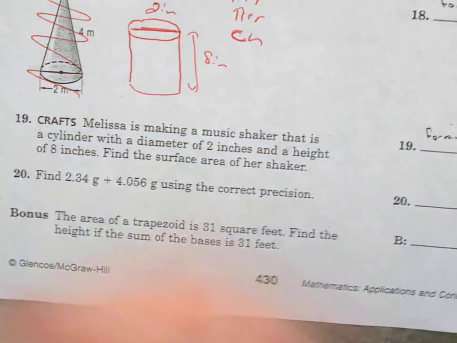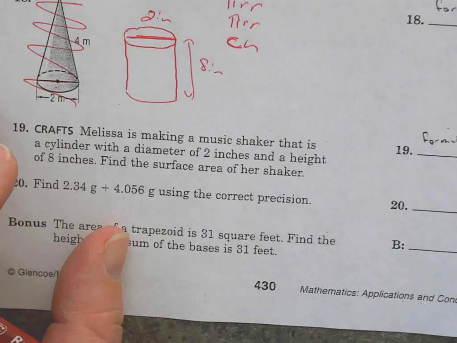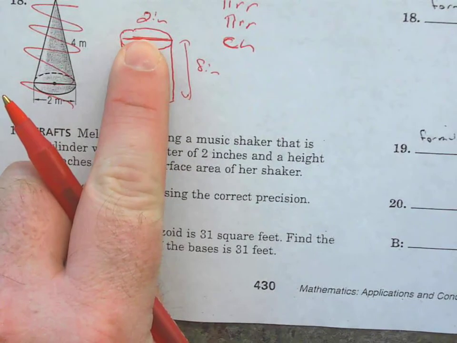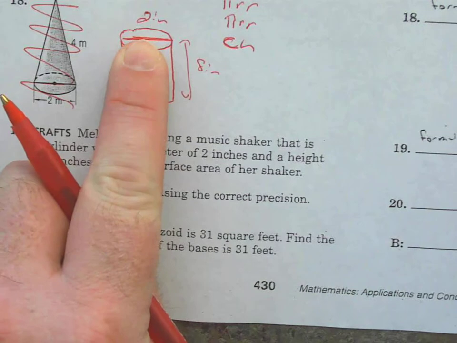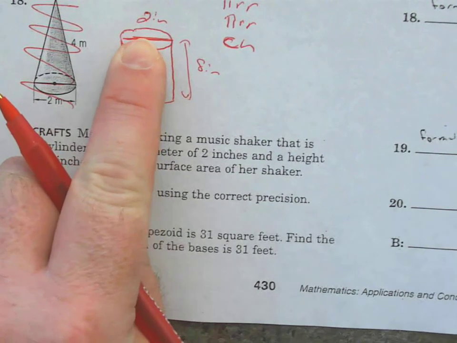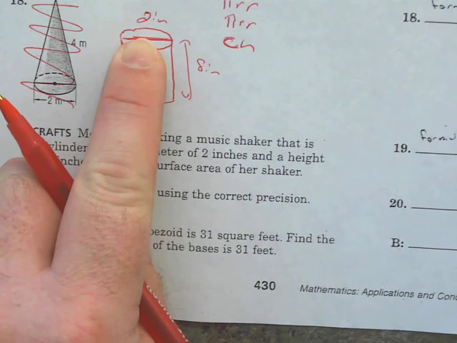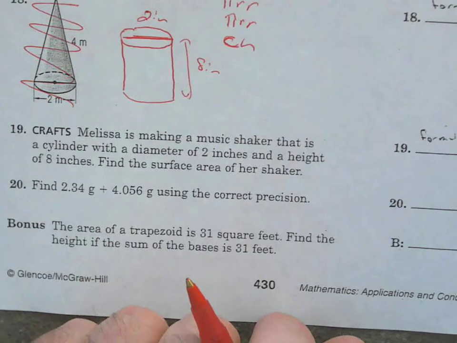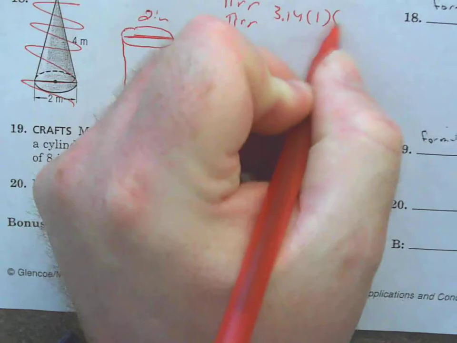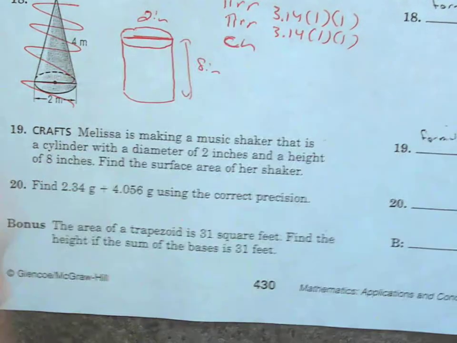The one small tidbit is, yes, you're in 7th grade, they're going to make you switch gears and make you think every once in a while. My area of the circle, 3.14 times 2 times 2, doesn't work. Who can tell me why I can't use 2? Because it's the diameter. Evan, what do I do to get it to a radius? You have to divide it by 2. Perfect. So I'm going to say 3.14 times 1 times 1.